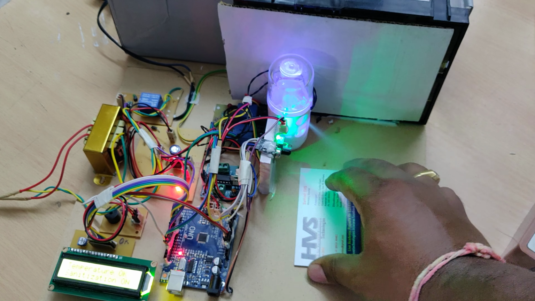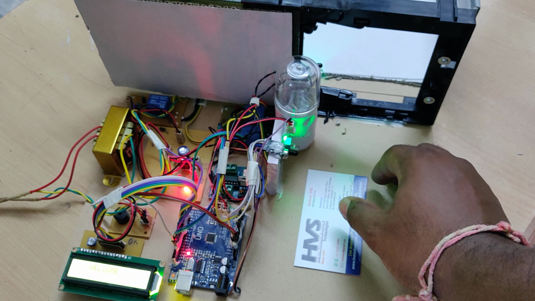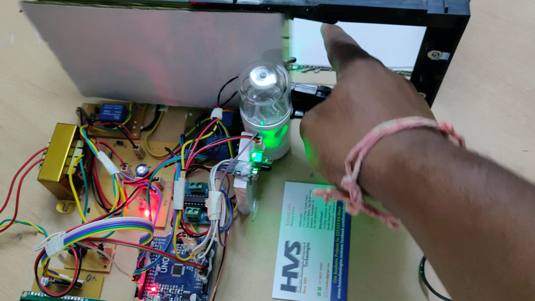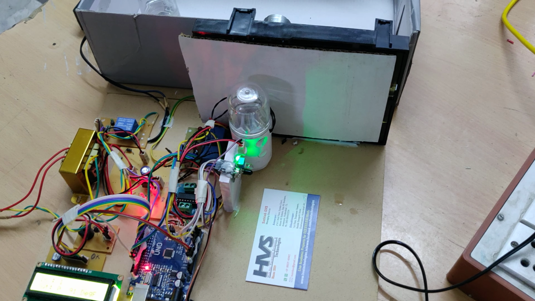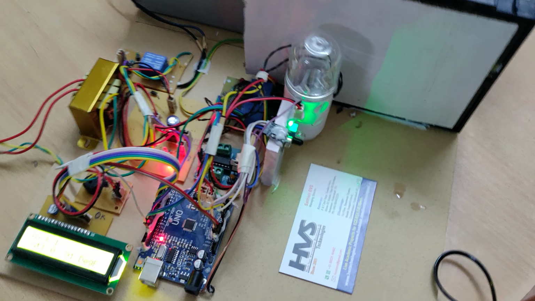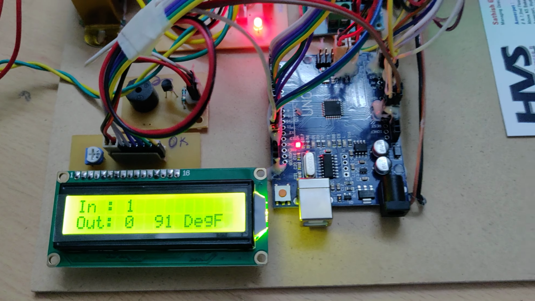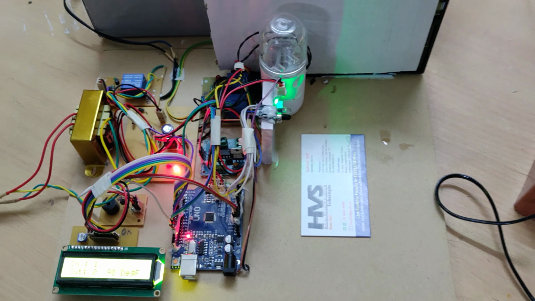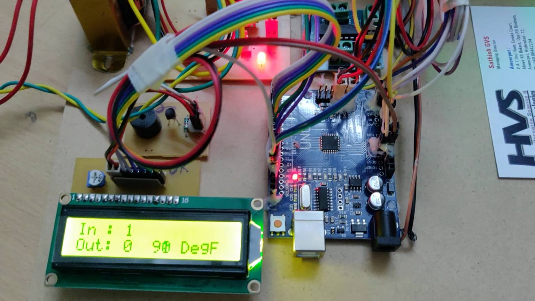Right, after successful sanitization, the door opens. When I enter here, it automatically closes. If the person doesn't enter, the count will not increment, but the door closes after 5 seconds. So now the count is 1.